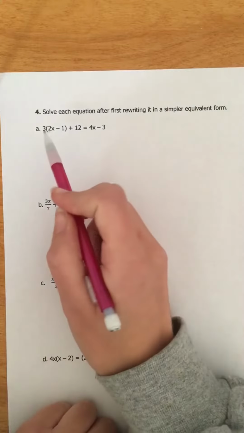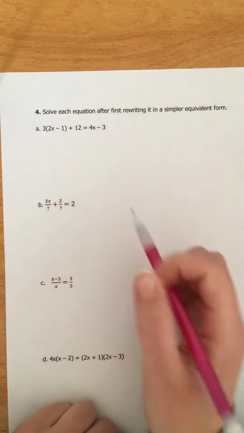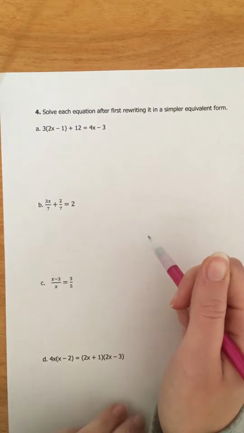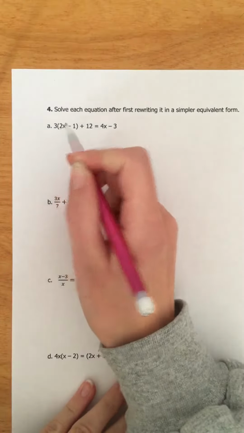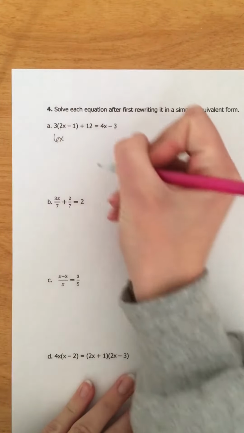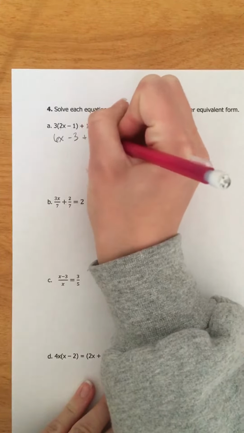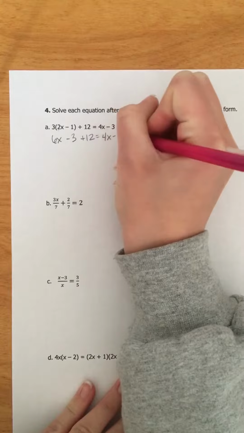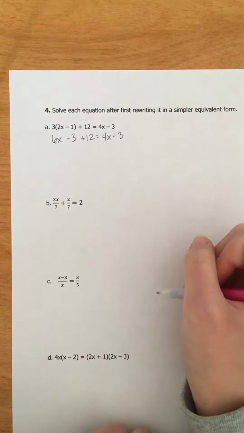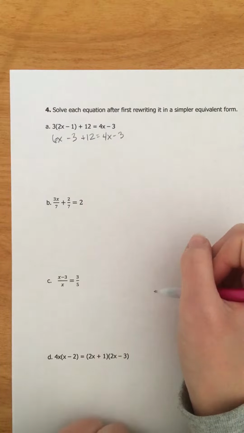So let's distribute this 3 to the stuff on the insides of the parentheses, which distributing means you're going to multiply. So 3 times 2x is 6x, 3 times negative 1 is negative 3, and then copy down everything else. Okay. So we just distributed the 3. Next, let's combine our like terms.